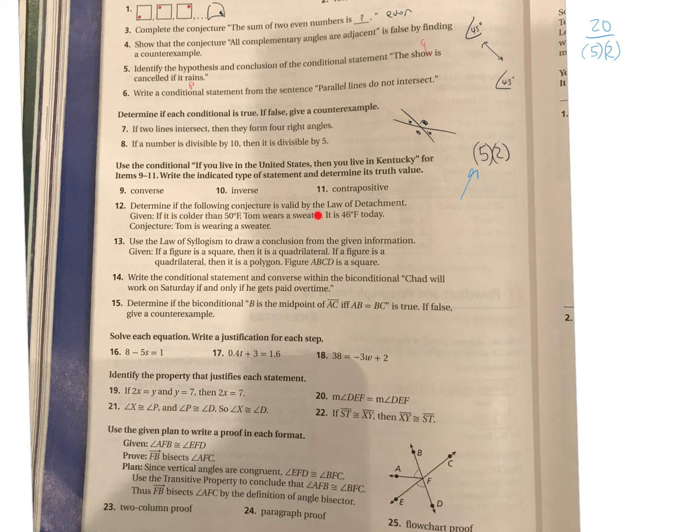Determine if the following conjecture is valid under the law of detachment. Given, if it is colder than 50 degrees Fahrenheit, Tom wears a sweater. It is 46 degrees Fahrenheit today. Conjecture: Tom is wearing a sweater. The law of detachment says that if the following two statements are true, then we can derive the third statement. The first statement is, if P, then Q. The second statement is, P is true. So therefore we can derive that Q is true.